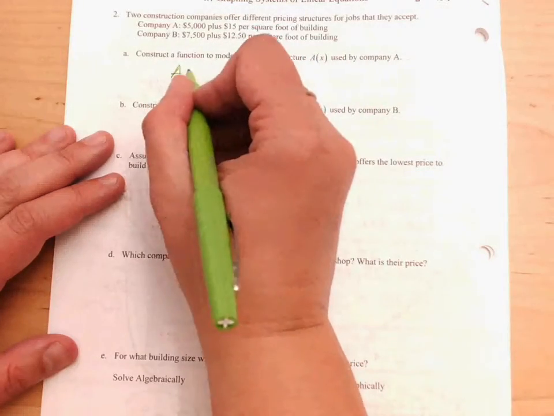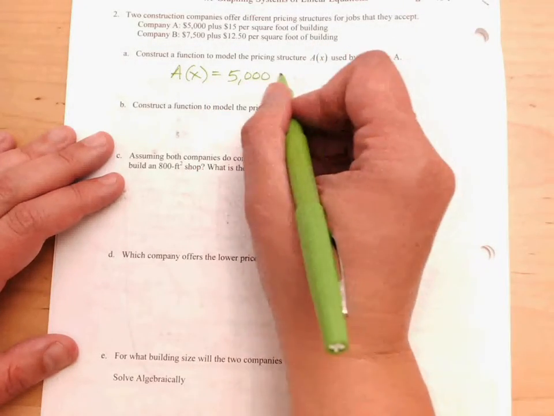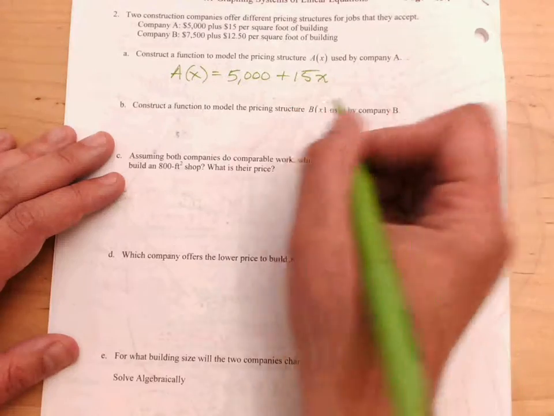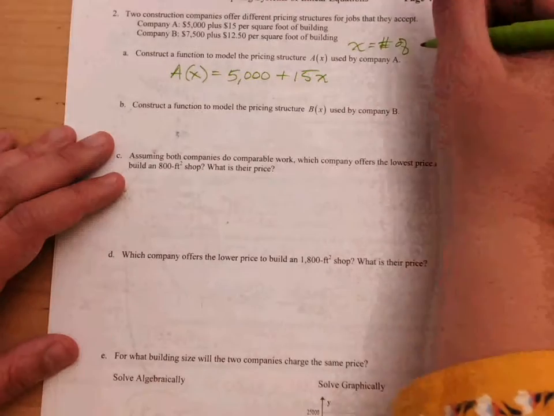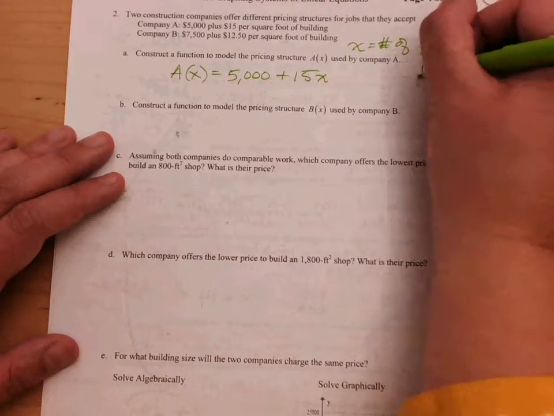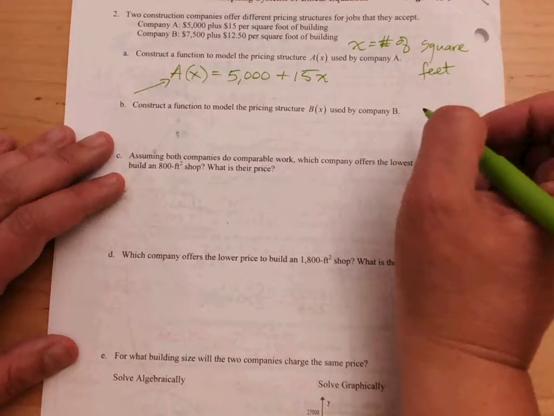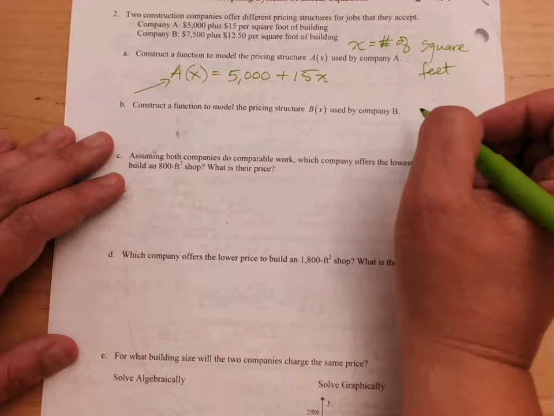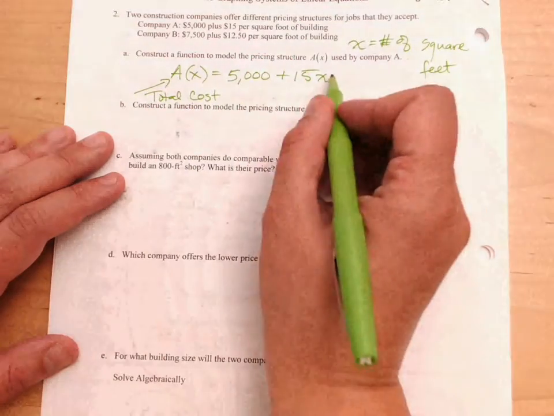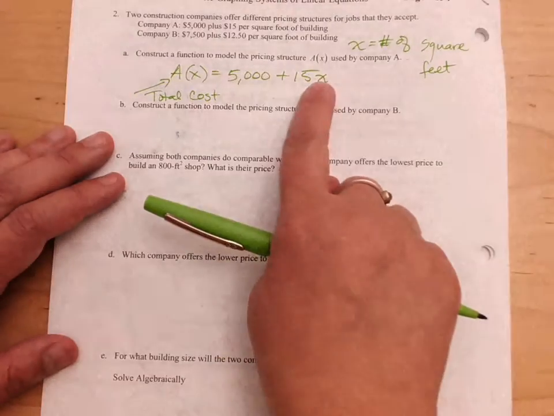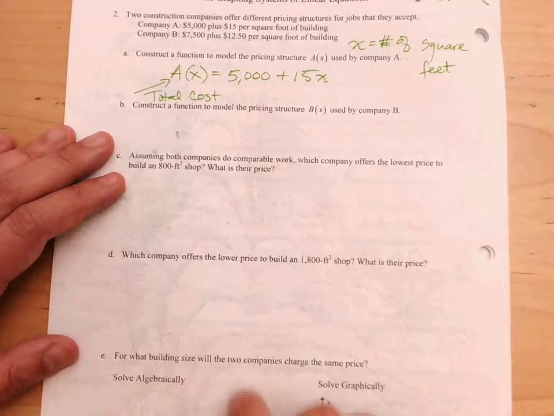So A of X, we read this, A of X equals, you start out with 5,000, every square foot, 15, right? 15 times X. X is the number of square feet. And A of X, what would A of X be? If X is the number of square feet, A of X is the cost, total cost, right? If I build a house that's 0 square feet, I don't have a house. But I paid somebody $5,000 to build it for me, didn't I?